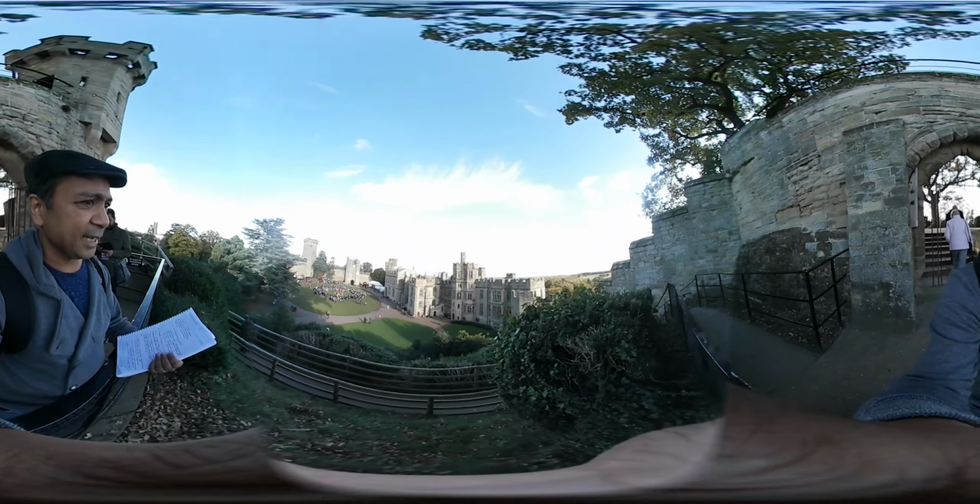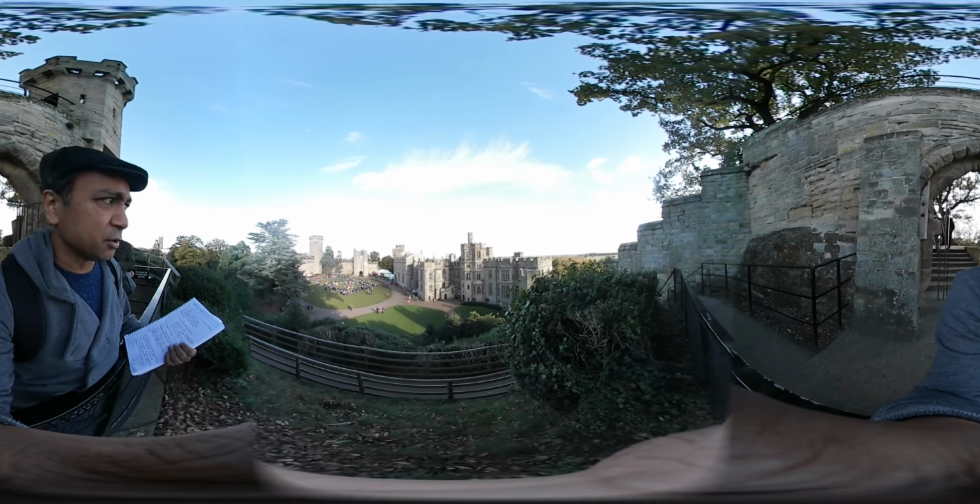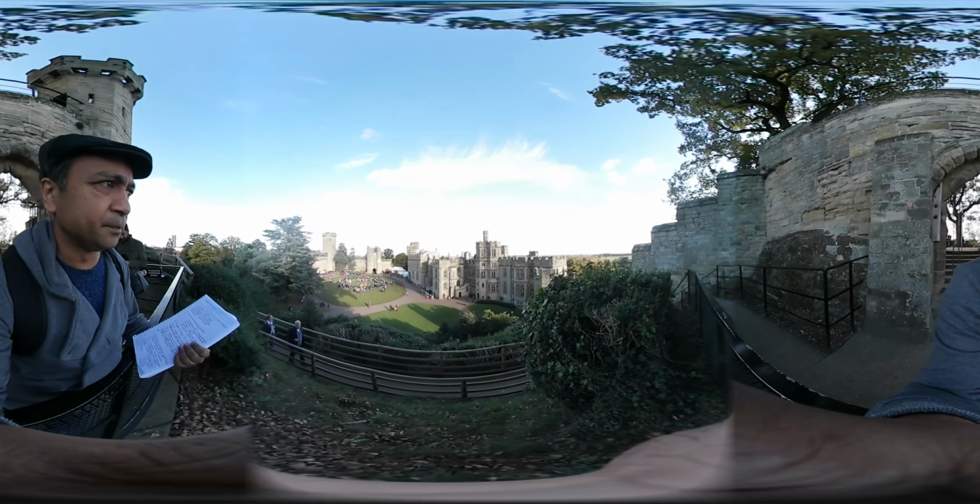And out across us here we can see Warwick Castle. We're in the inside of Warwick Castle. Absolutely beautiful.